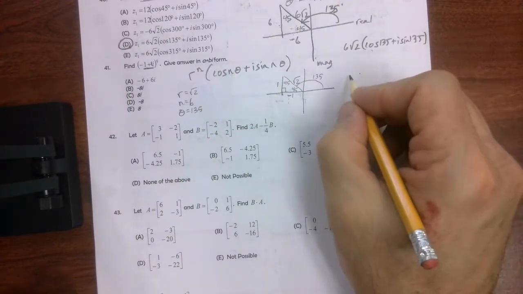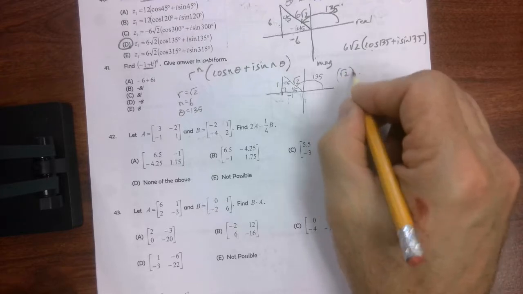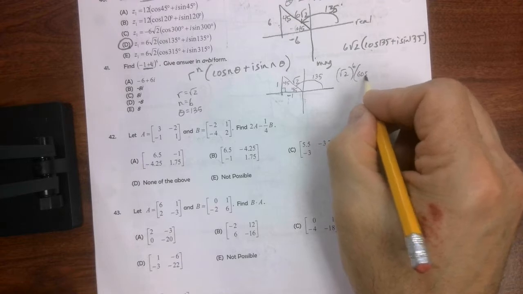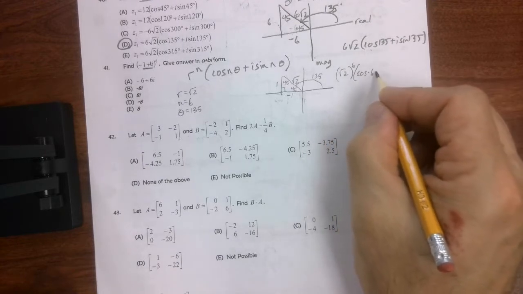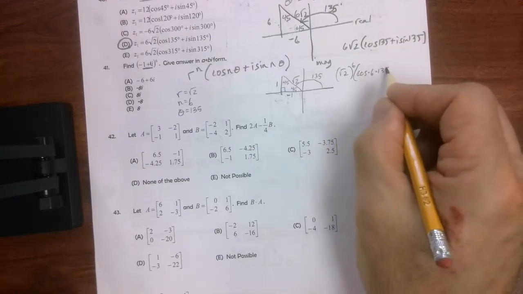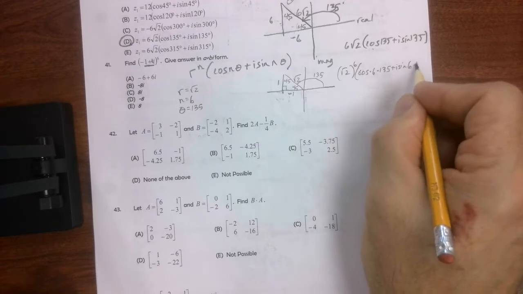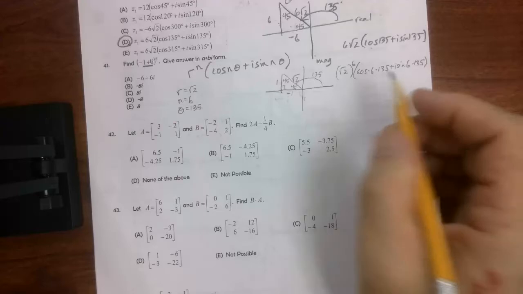So I'll try it over here. So r is the square root of 2, n is the 6th power, cosine of n, which is 6, times theta, which is 135, plus i sine 6 times 135.